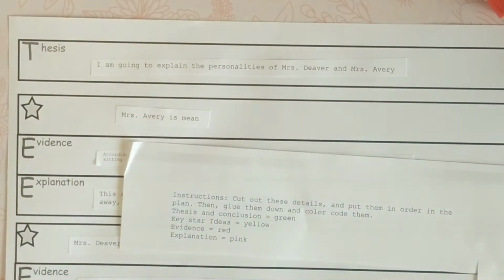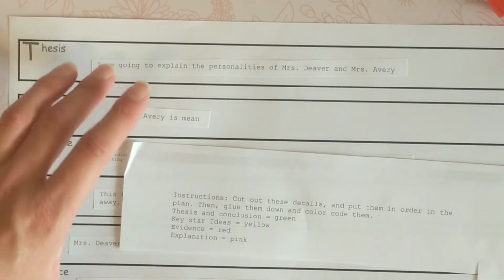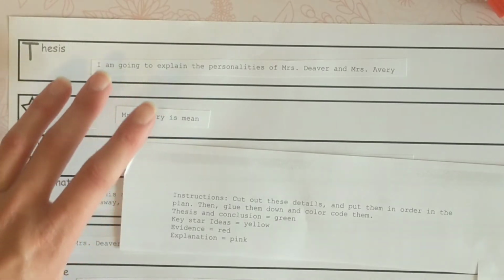And the last step is to color code. So you can look at this for color coding. The thesis and conclusion are green. I think of a stoplight, and at least for the thesis, when it's green, you go. So I use the green to say go. And the reason the conclusion is also green is just because it's so similar to the thesis statement. These two are really, really similar.